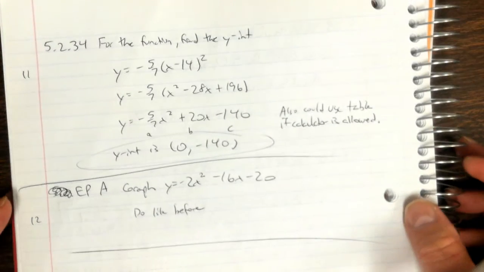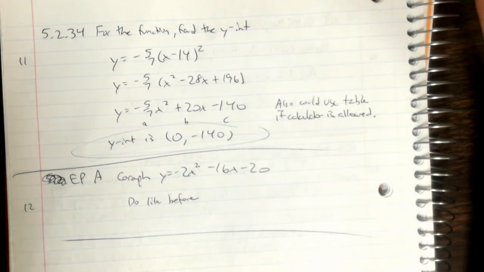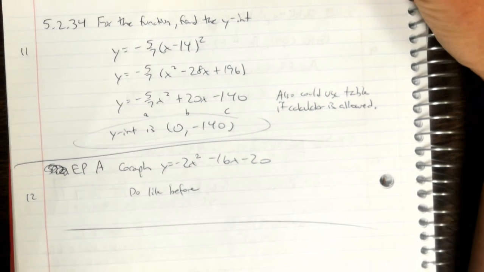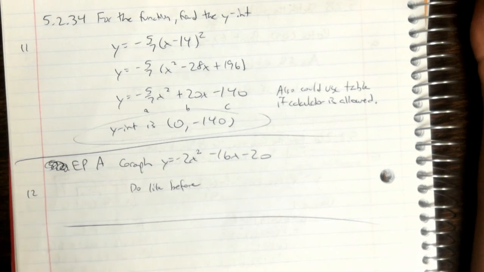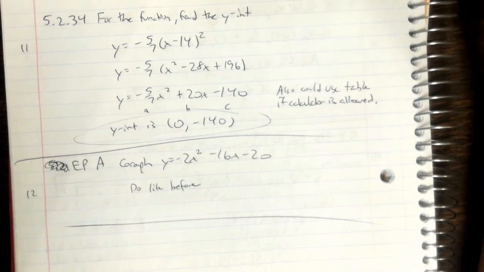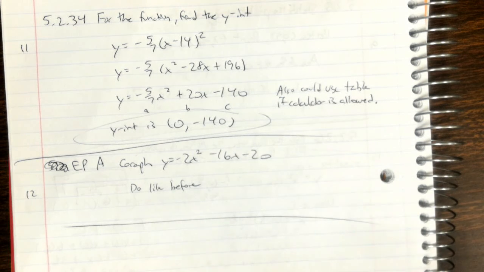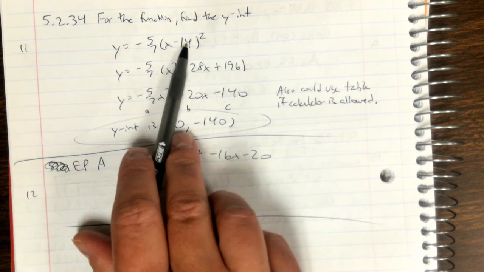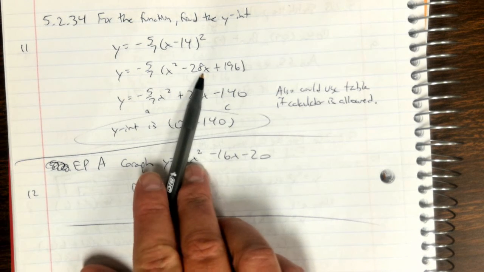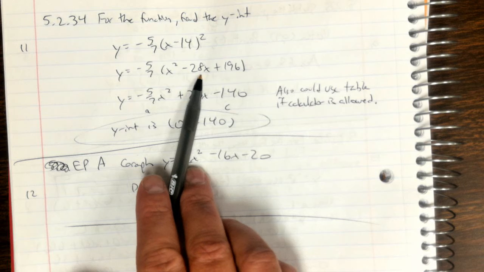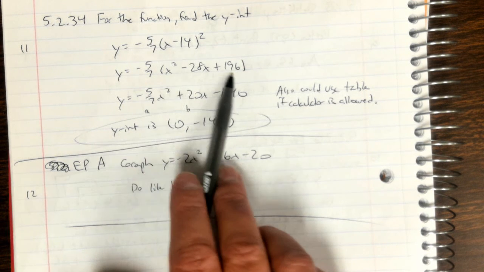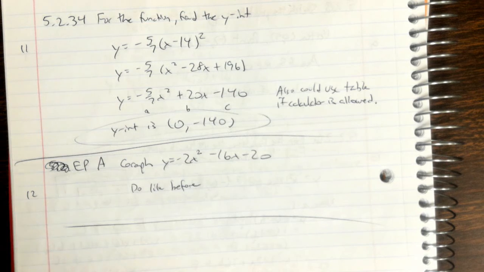Okay, just a couple more. For the function, find the y-intercept. You're given y equals negative 5/7 times (x minus 14) squared. So the first thing they wanted you to do is to do FOIL to this. So you basically double 14 and get 28. So you have x squared minus 28x. And then you do negative 14 times negative 14, which is positive 196.